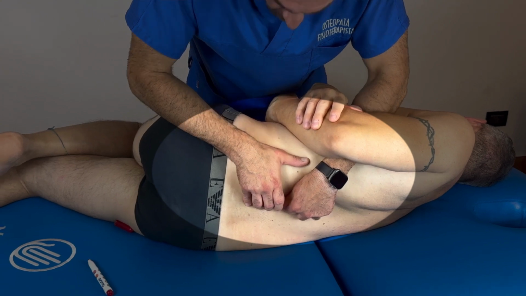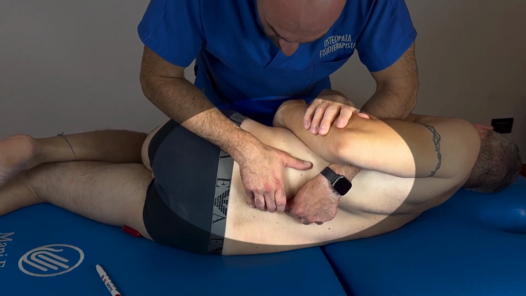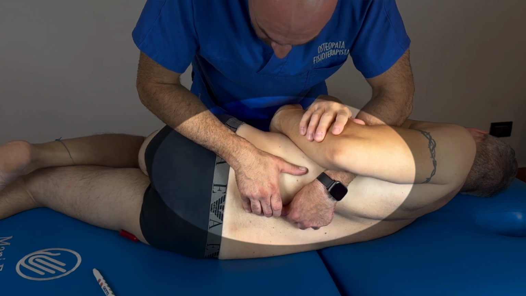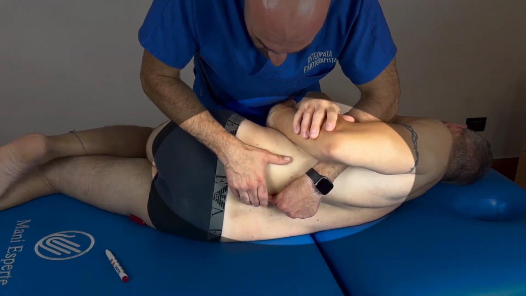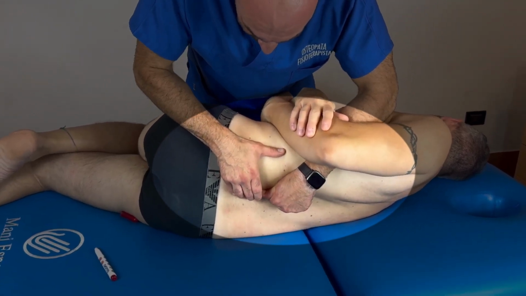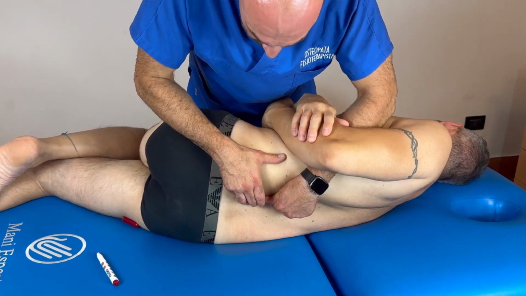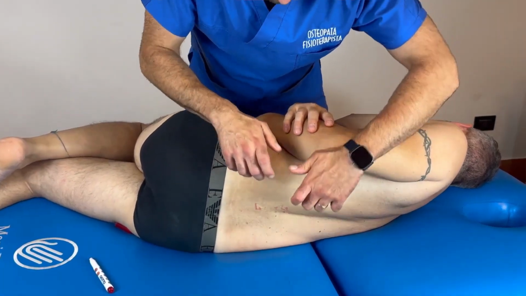We always ask the patient if they experience pain. Subsequently, using the same technique, we can descend and mobilize all the lumbar vertebrae. The important part is doing this work.